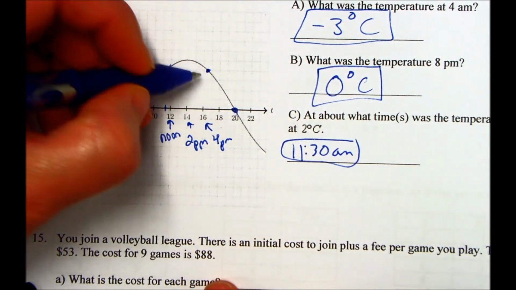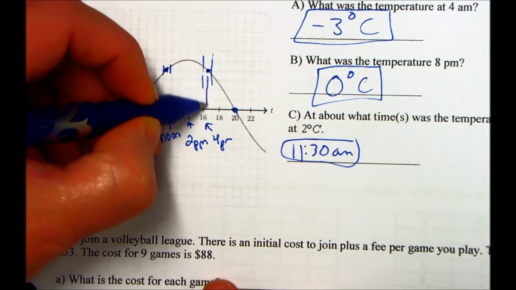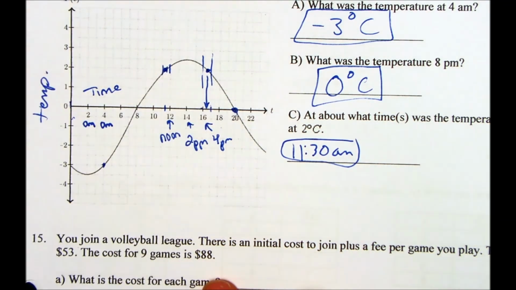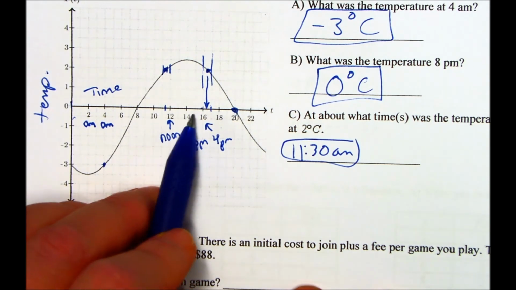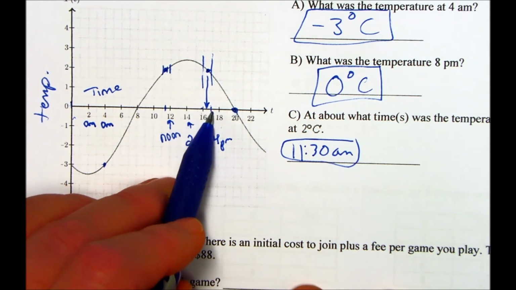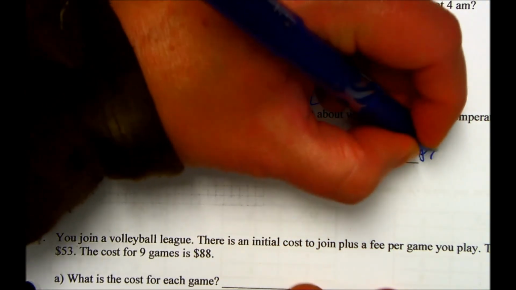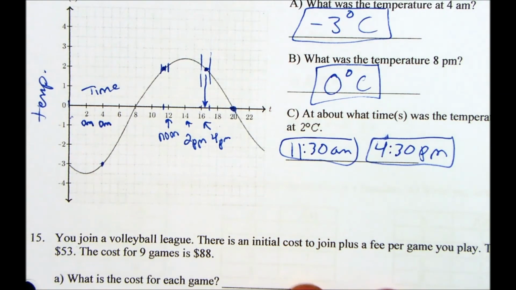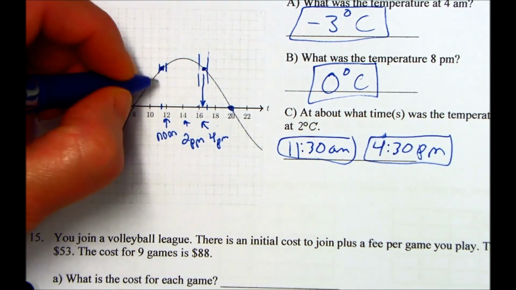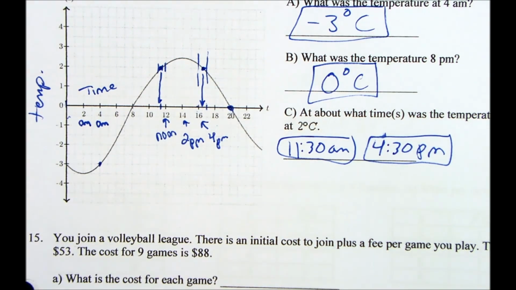The second time, again, it looks like it's halfway between 2 vertical lines. So it's about halfway between 16 and 17. So if this is 4 o'clock p.m., then halfway between 4 and 5 would be 4:30 p.m. So both of those would be answers. So both of them had a temperature of 2 degrees Celsius.